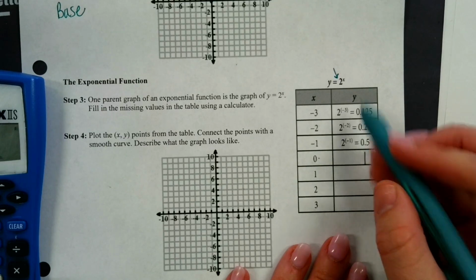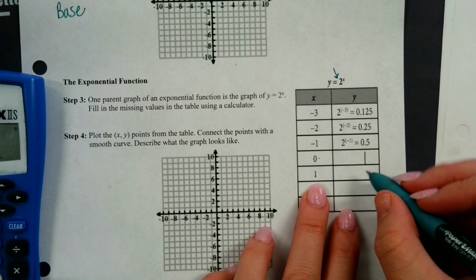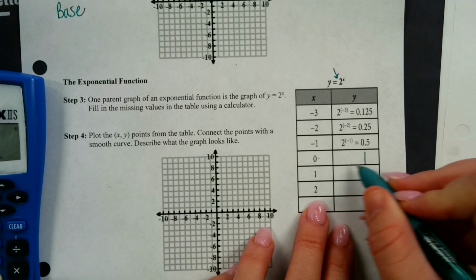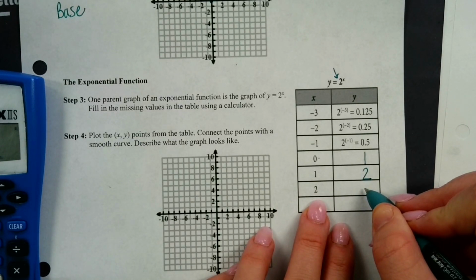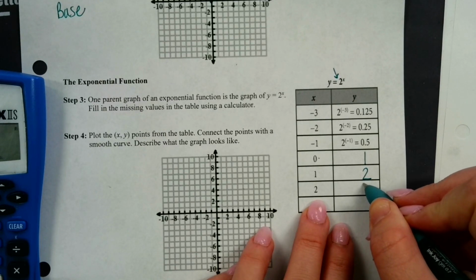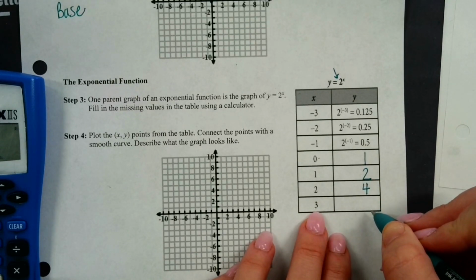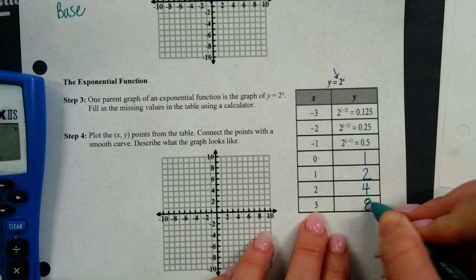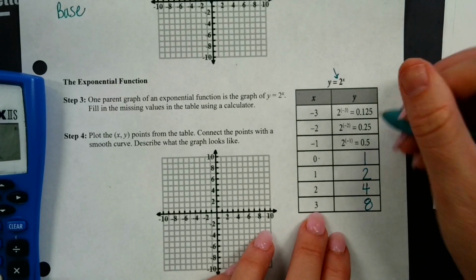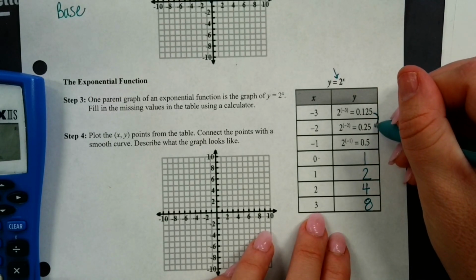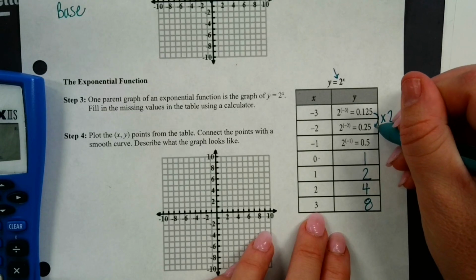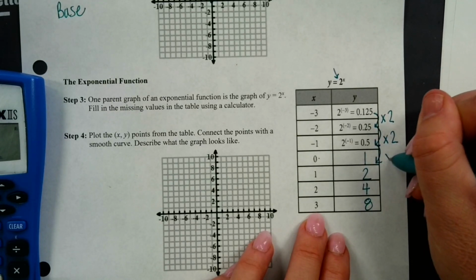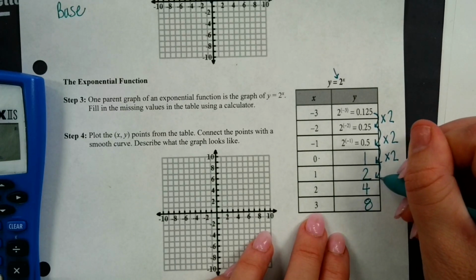Okay, now we're going to do 2 to the 1st power. What do you get? 2 to the 2nd power. What do you get? 4. 2 to the 3rd power. What do you get? 8. What I want to point out with this table is that all you're doing every time is multiplying your previous answer by your base. That's the same as that exponent. Do you see that?